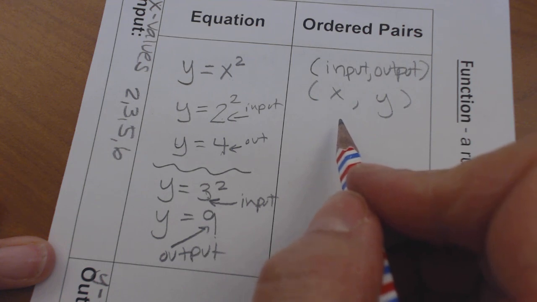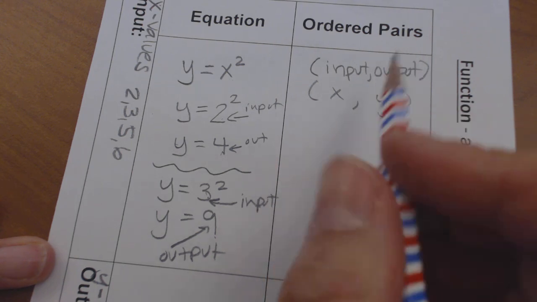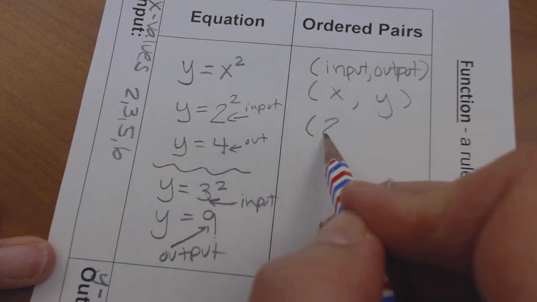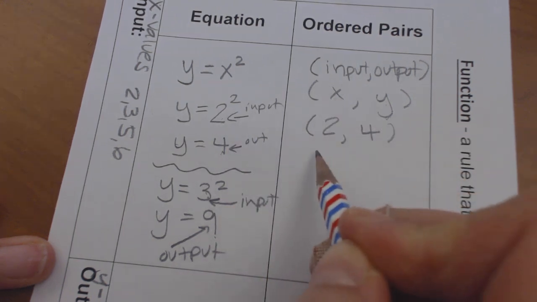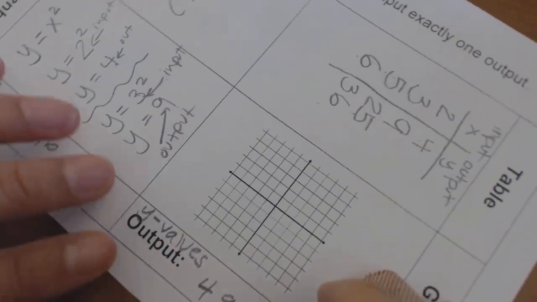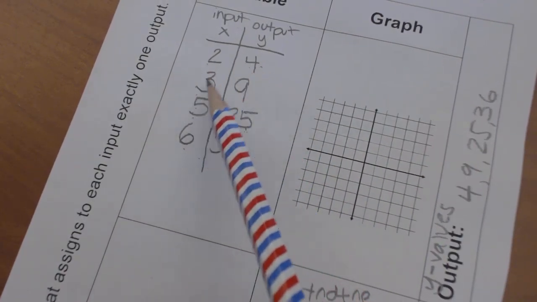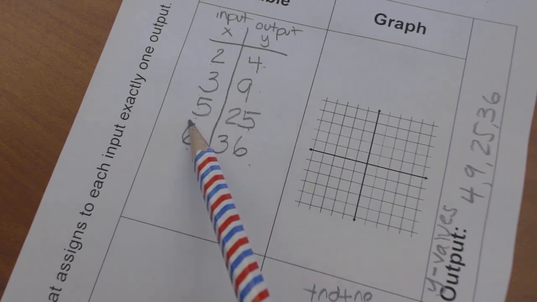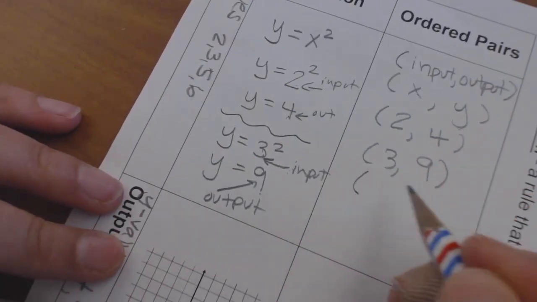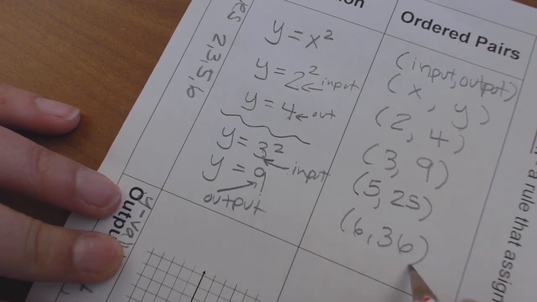We're also going to be learning function notation. Function notation is where this is f of x, and we're going to get there another video. But let's write down our inputs and our outputs. So for this one, we put a 2 in, and we got a 4 out. For this one, we put a 3 in, and we got a 9 out. And if we look at our table here, flipping it around, 2, 4, 3, 9. Next one, 5, 25, and 6, 36. So now we can write our other ordered pairs in, 5, 25, and 6, 36.